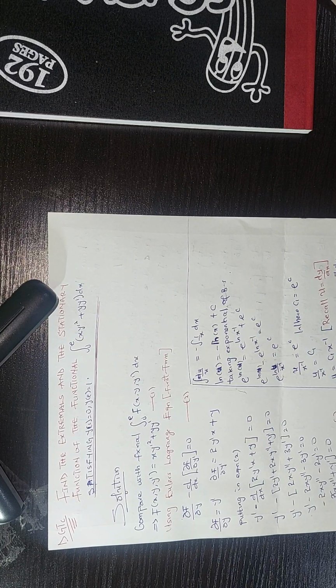So today we'll be solving an example under the Euler-Lagrange equation, which is under calculus of variation. I've solved a few examples under calculus of variation. It's under example. So find the extremals and the stationary function of the functional.